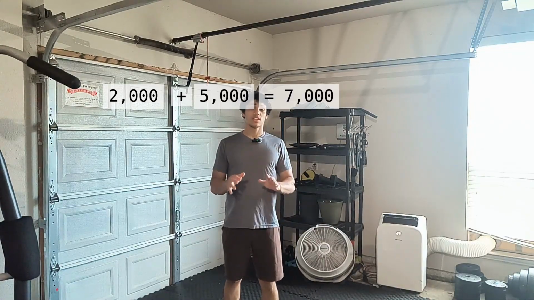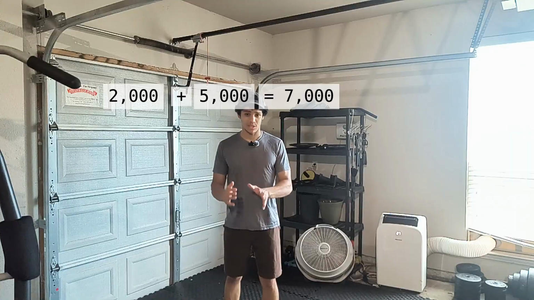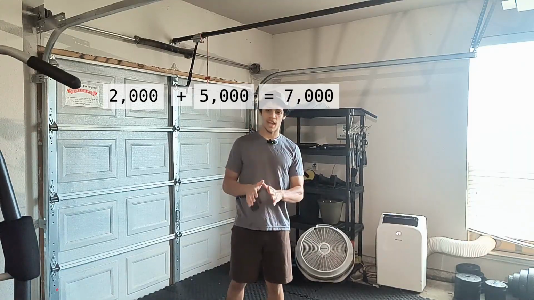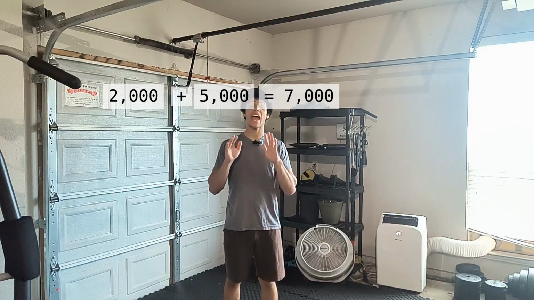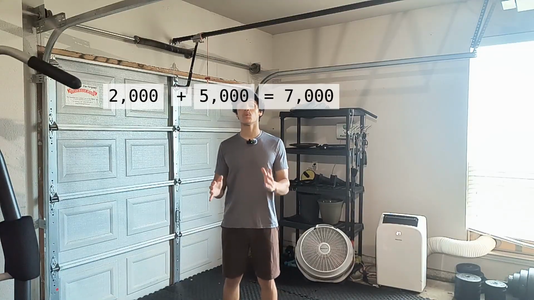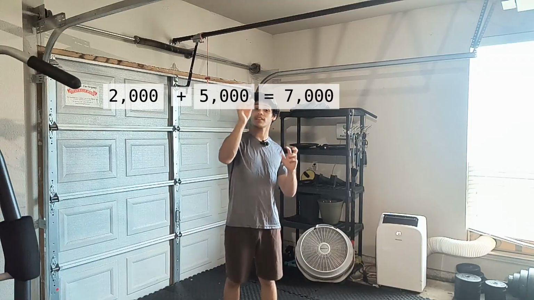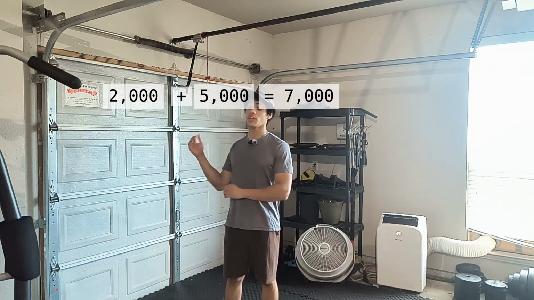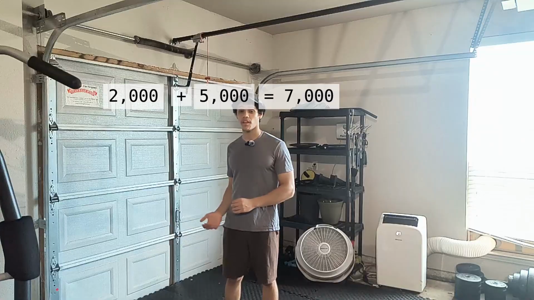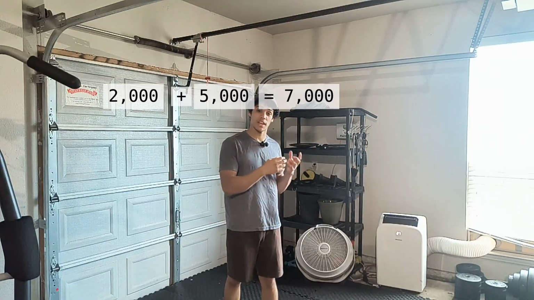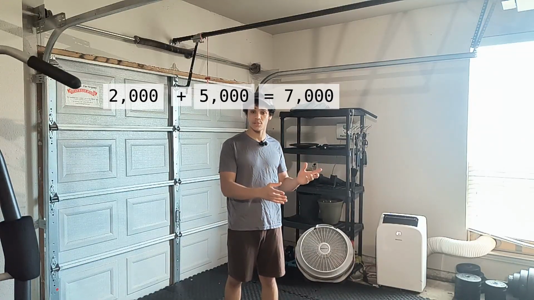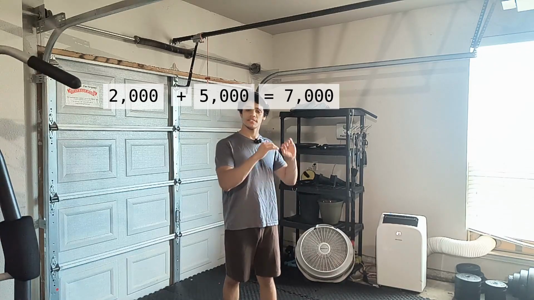So this, what we just did, is called estimation. Oftentimes, it's not accurate, but it doesn't have to be accurate. What we're looking for is just an estimation, which is just a close guess. As in, we know that 2,340 plus 4,700 is not 7,000.